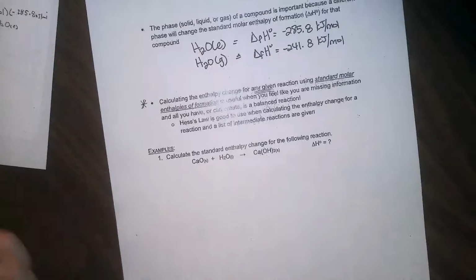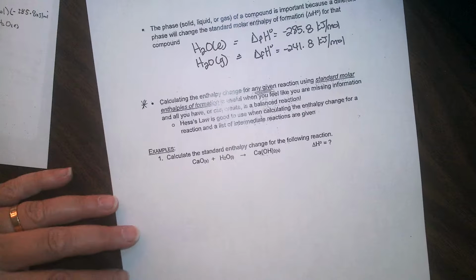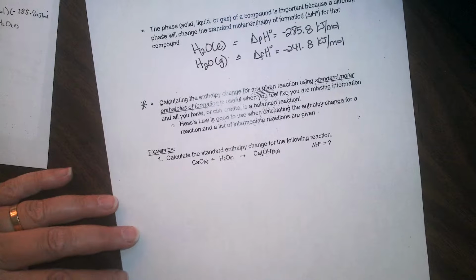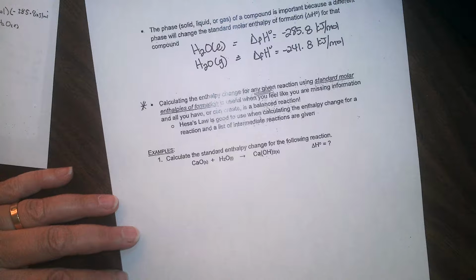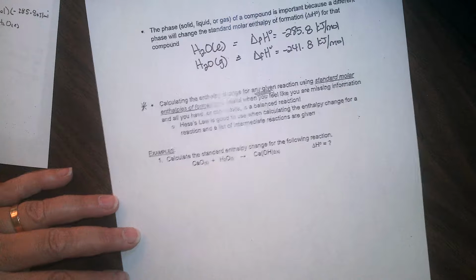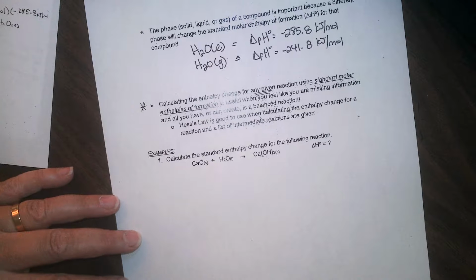Okay. Calculating enthalpy change for any given reaction using standard molar enthalpies of formation is when you feel like you're missing some information and you have to create something. Okay? You need to have a balanced reaction. Hess's law is really helpful when calculating enthalpy change for a reaction and a list of intermediary reactions are given.